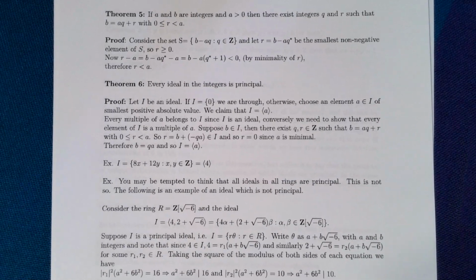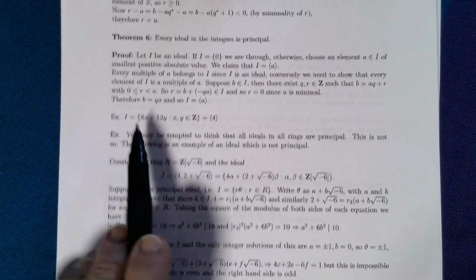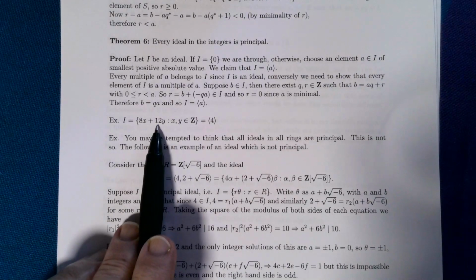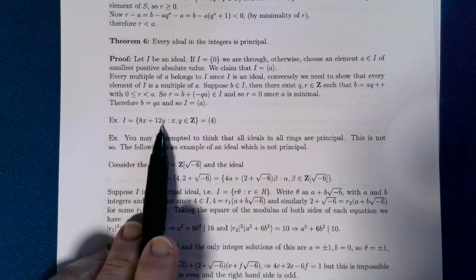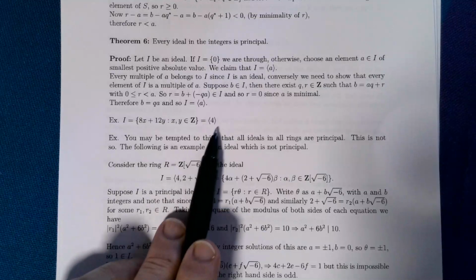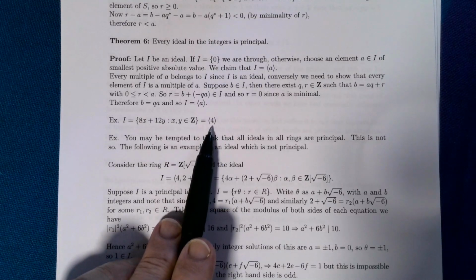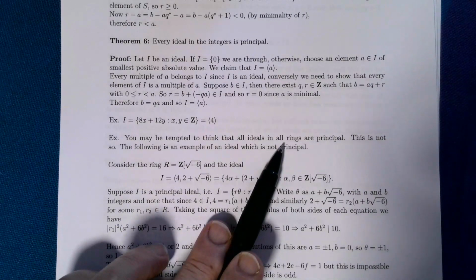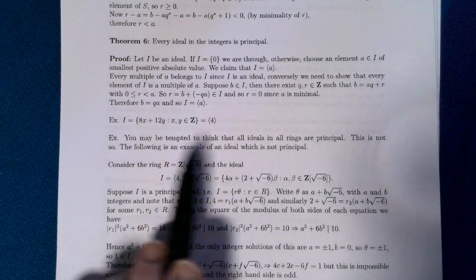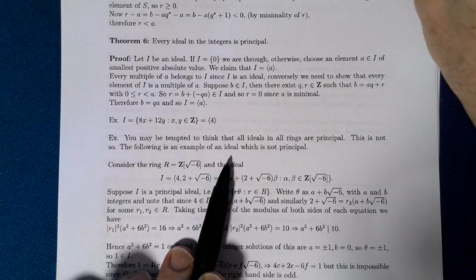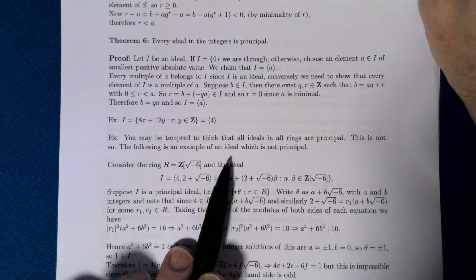As an example of that, if we take the ideal of all the integer linear combinations of 8 and 12, then if you write this out, it turns out to be just built from the number 4. So it's a principal ideal with 4 as a generator. Now you might be tempted to think that all ideals in all rings are principal, but this is not in fact the case. The following is a slightly difficult but little example of an ideal which we're going to construct which is not principal.